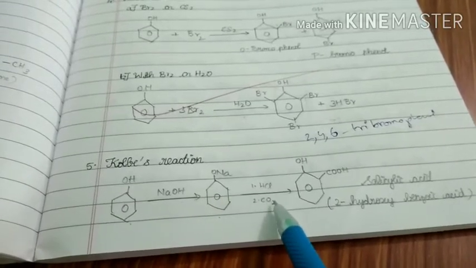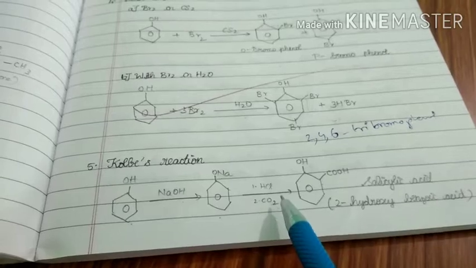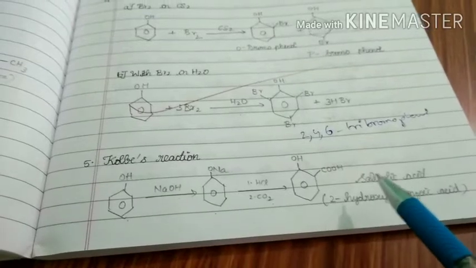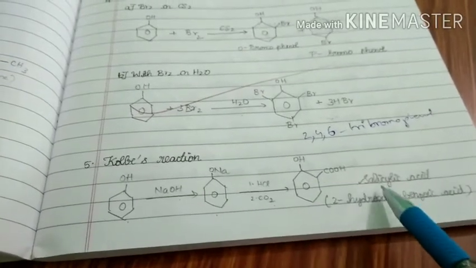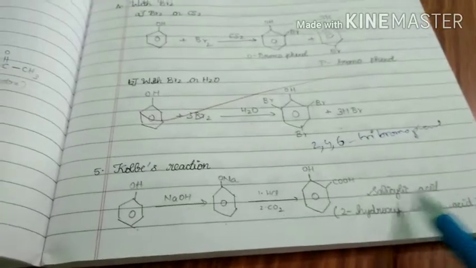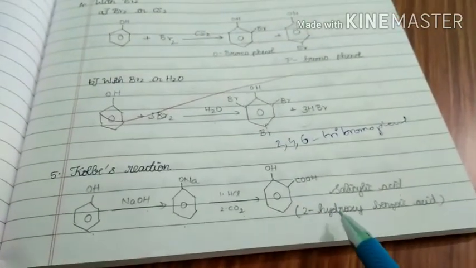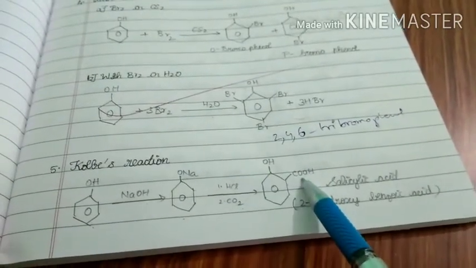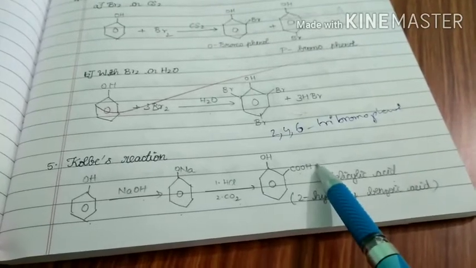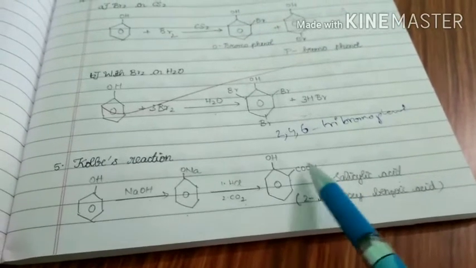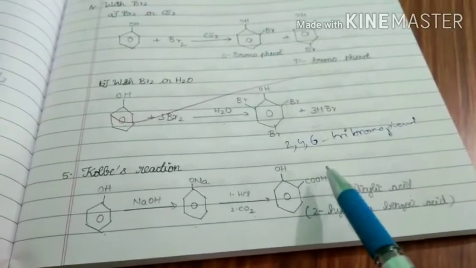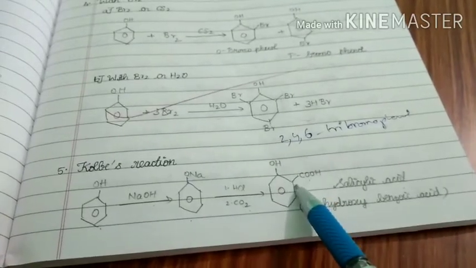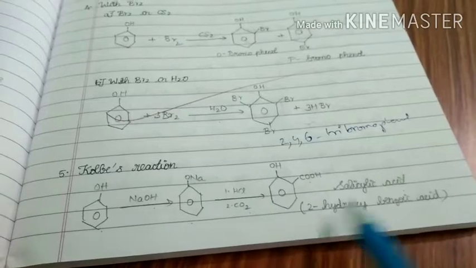and COOH is obtained, attacking at the ortho position. Finally we get this compound. That compound is called salicylic acid. Its IUPAC name is 2-hydroxybenzoic acid. Because two functional groups are present, COOH has higher priority, so it is considered as the suffix and hydroxy is considered as a prefix. So numbering starts from here, 1, 2-hydroxybenzoic acid.